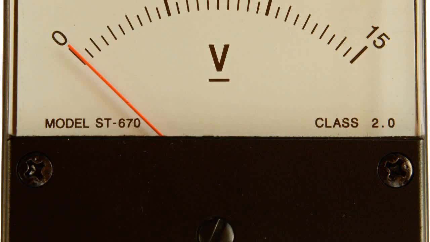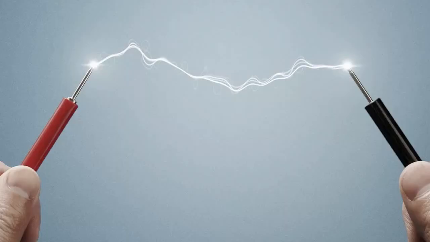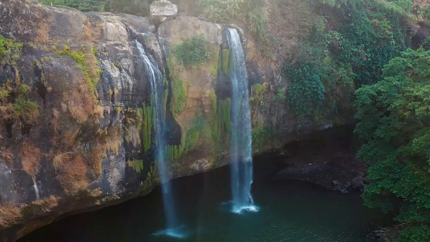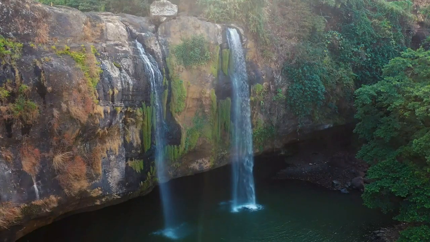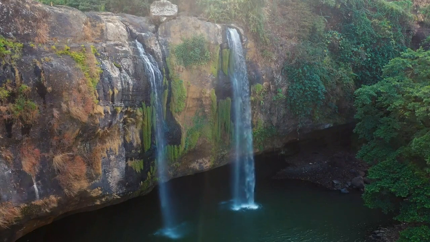It's measured in volts, V, and represents the potential difference between 2 points in a circuit. The higher the voltage, the more current is pushed through a circuit. Current is the actual flow of electrons through a conducting wire. It's measured in amperes, also called amps. The higher the voltage across a circuit, the higher the current that flows. You can think of current like the amount of water flowing through a pipe. Higher water pressure produces higher water flow.